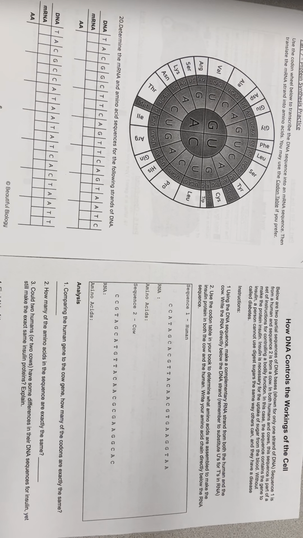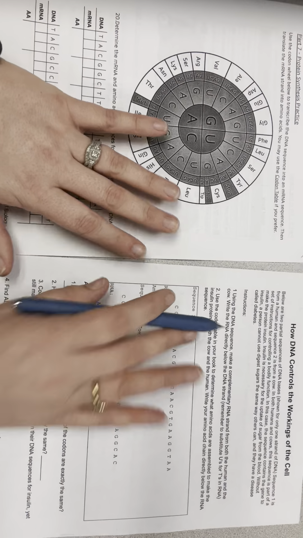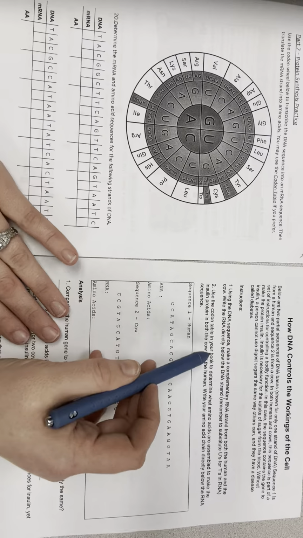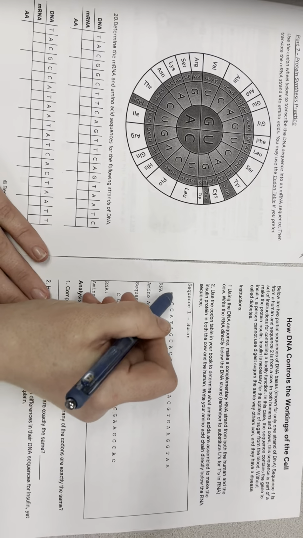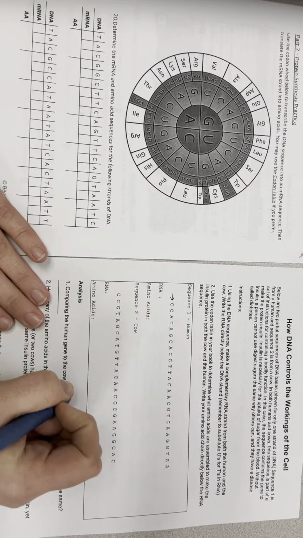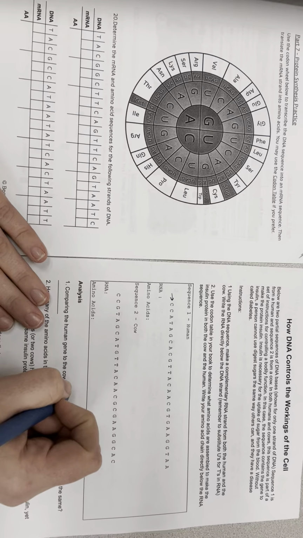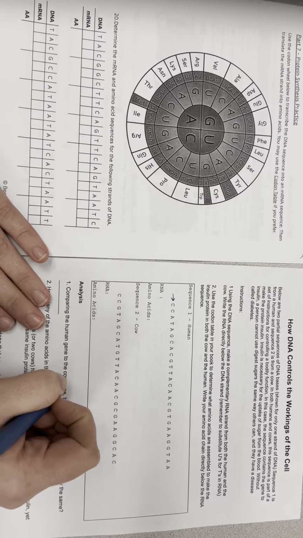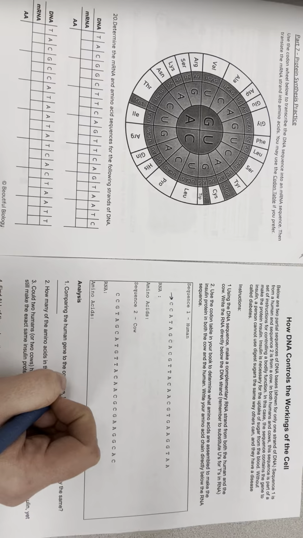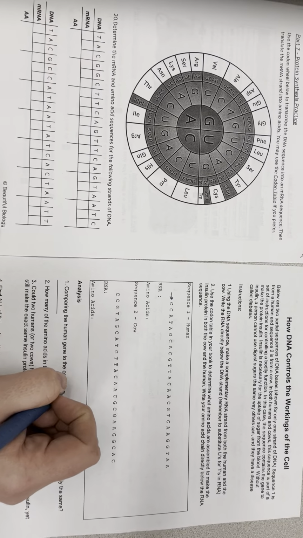Insulin is necessary for the uptake of sugar from the blood. Without insulin, a person cannot use digested sugars the same way others can, and they have a disease called diabetes. So here we have instructions. Using the DNA sequence, which is right here, make a complementary RNA strand from both the human and the cow. Write the RNA directly below the DNA strand. Remember to substitute U's for T's in RNA.